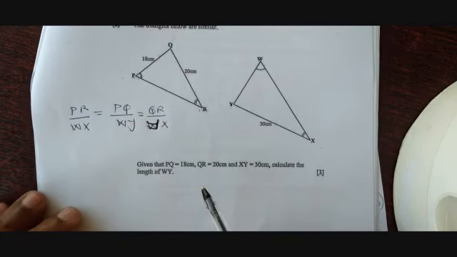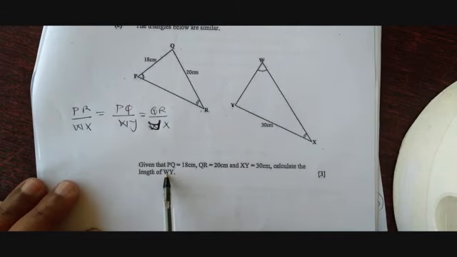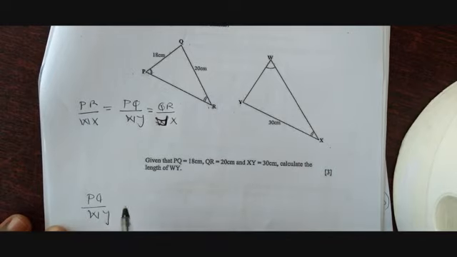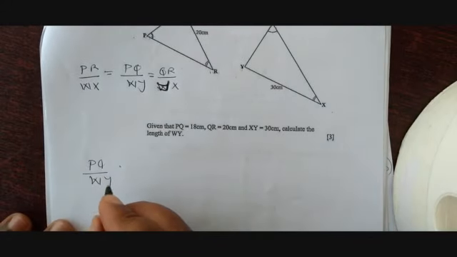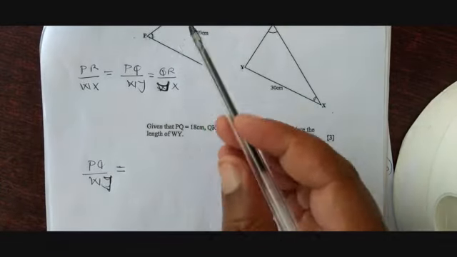So now you look at what have we been given and what are we looking for? So what we are looking for now is the WY. So we are going to say PQ. What is our PQ? So say PQ corresponds to WY. Alright? This is equal to, you go to a set that has been given.